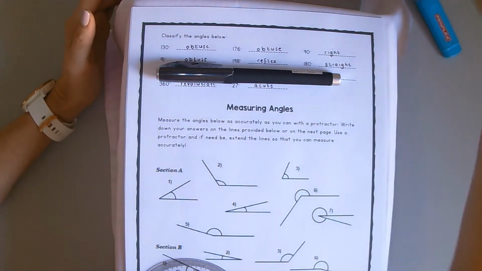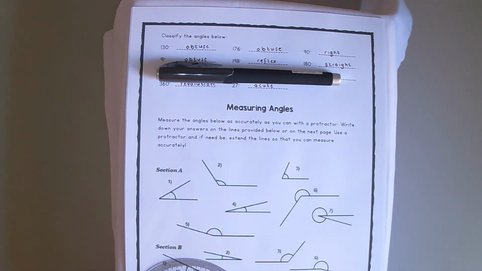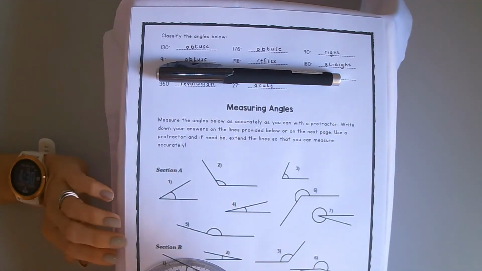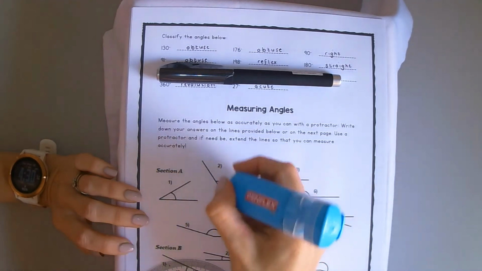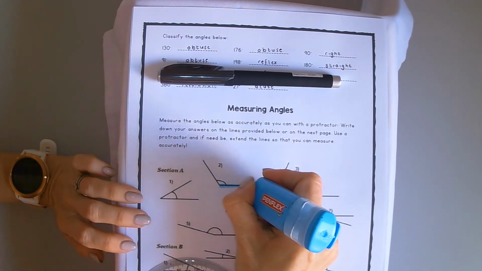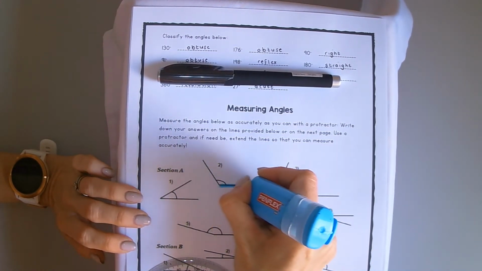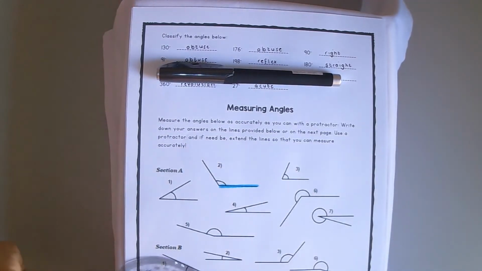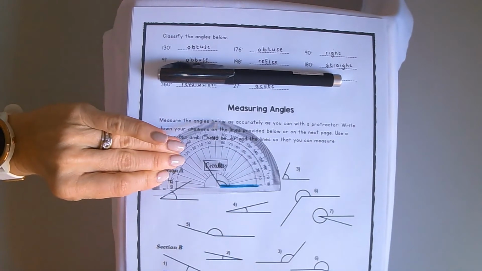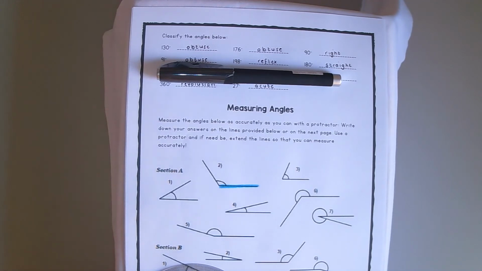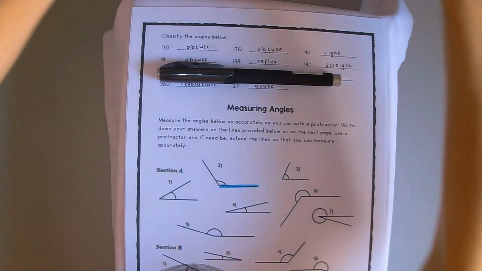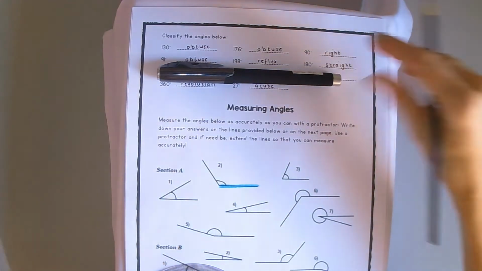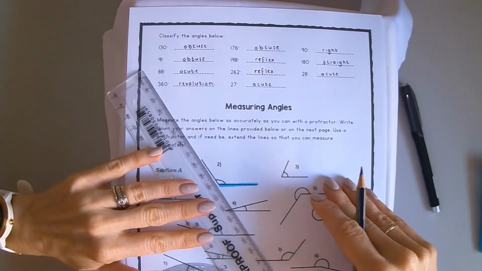So let's use this color today, I've already got one. And let's start with, say for example, number 2. I know that I'm going to use this line to put my protractor on. Does that make sense? Now, one thing I'd like you to get used to doing is, if your lines are very short, just extend them.